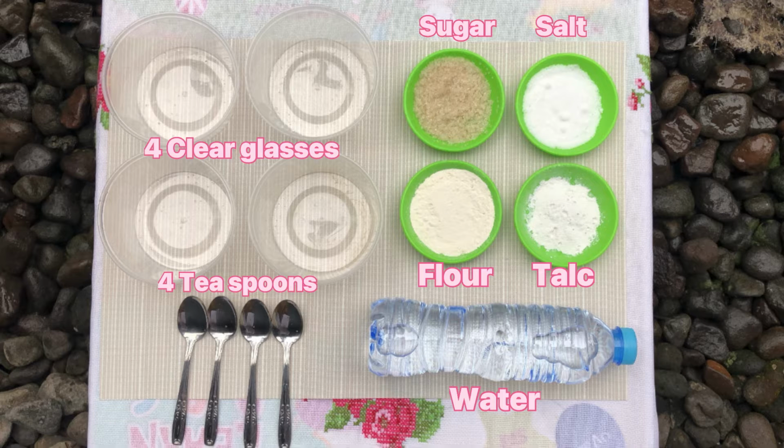These are the materials and tools that we need for this practicum: sugar, salt, talcum powder, wet flour, water, 4 transparent or clear glasses, and 4 teaspoons.